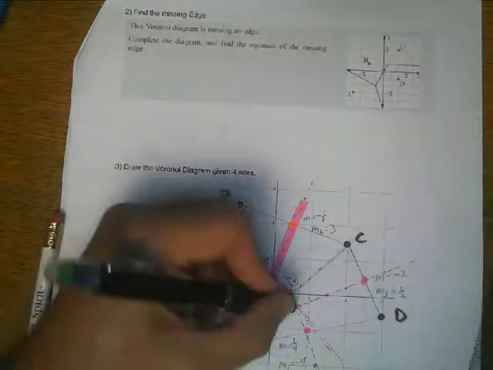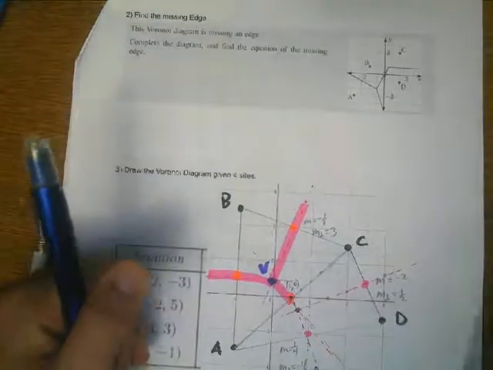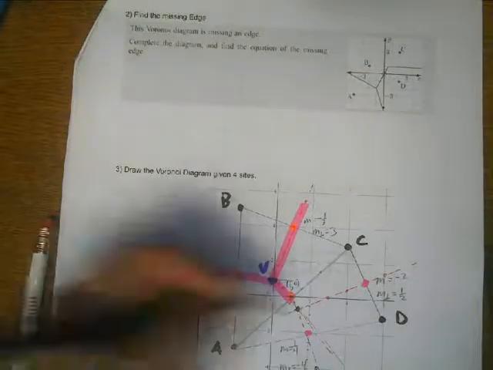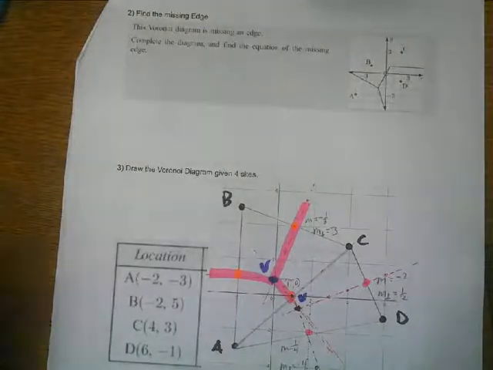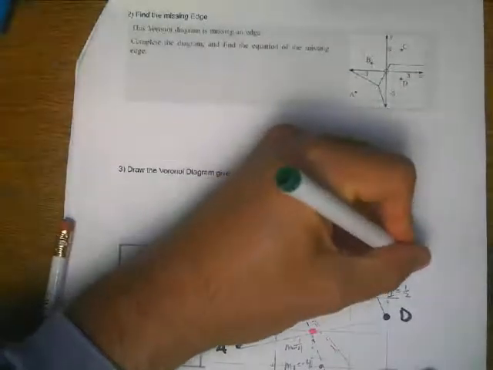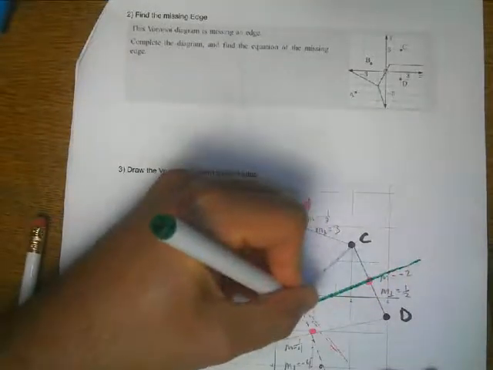And just like before, we've got a single vertex right there, and the lines that connect through the midpoint are right there and right there.